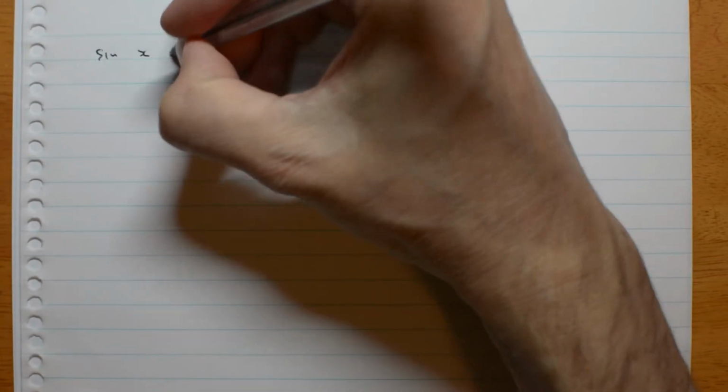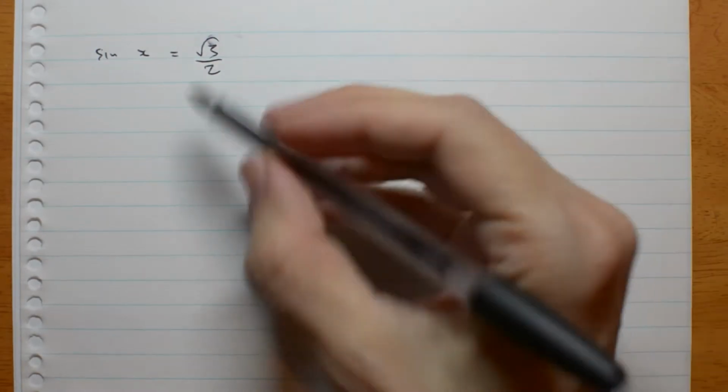So let's try some general solutions. Sine x is root 3 on 2. I want a general solution of this, so I'm not giving you a domain to look at.